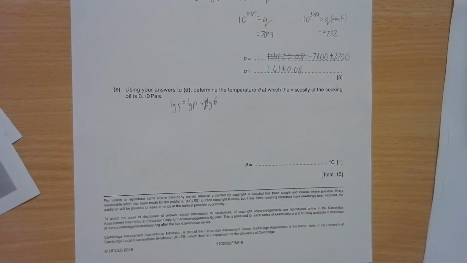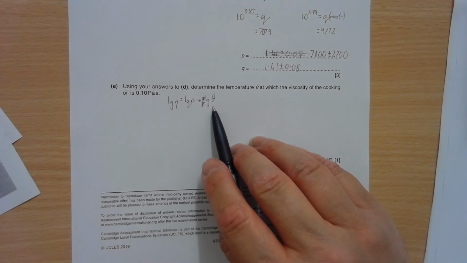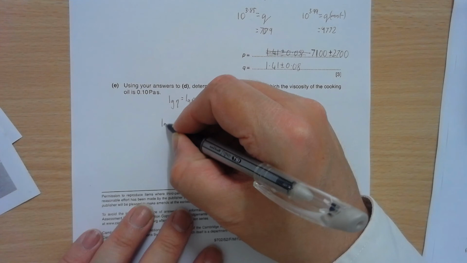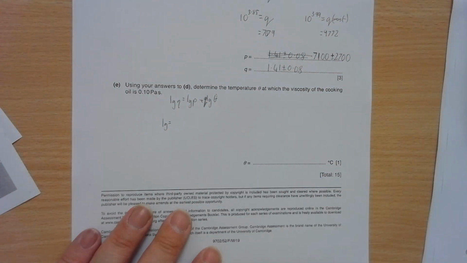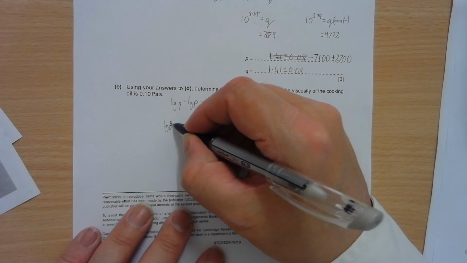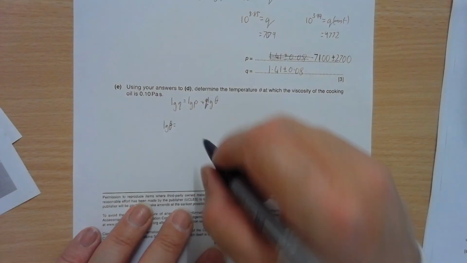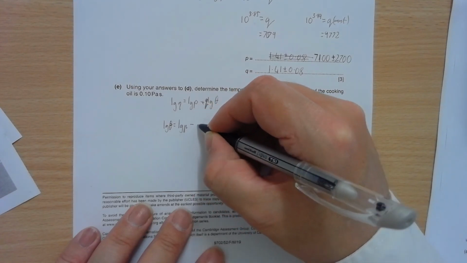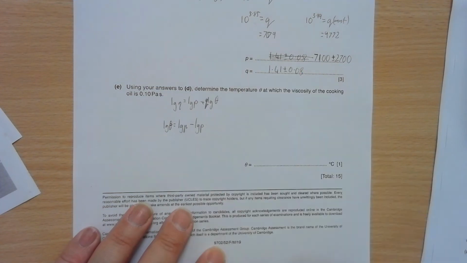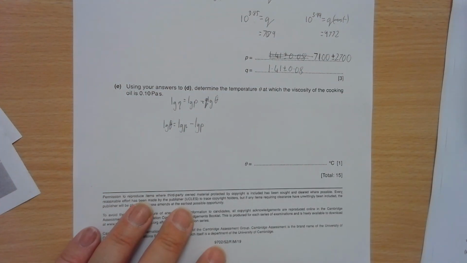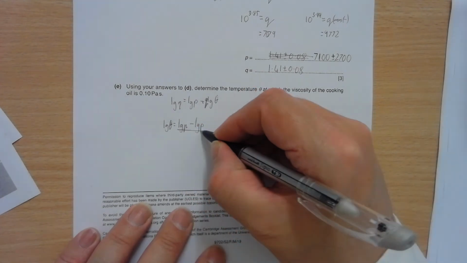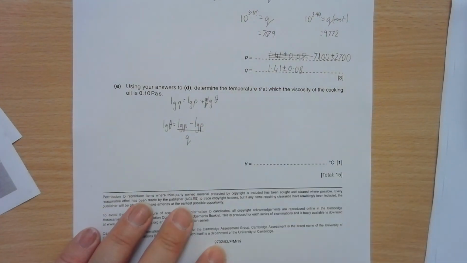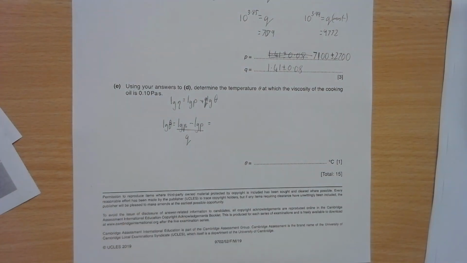So we need to try and find this. Is this going to work? Well, let's think about it. What we want is to find out what log of theta is first, yeah? So the log of theta is going to be equal to the log of the viscosity minus the log of the constant P, divided by Q. So, oh my goodness, this looks awful, doesn't it?